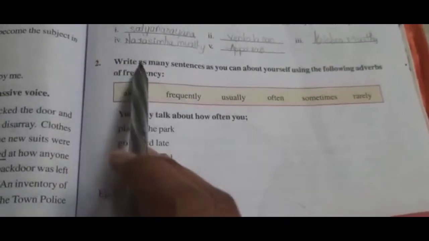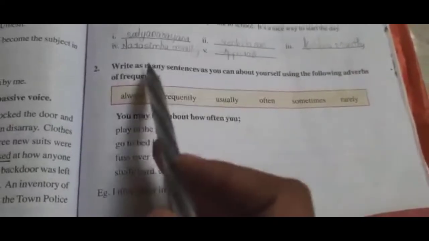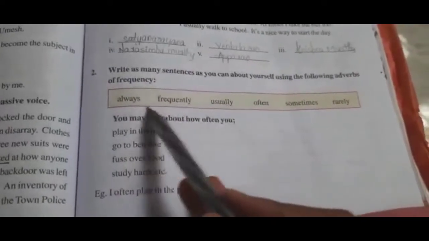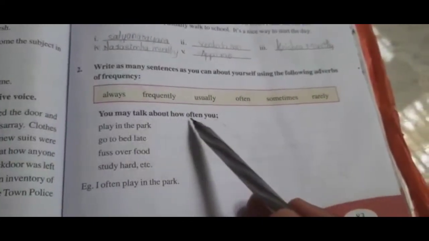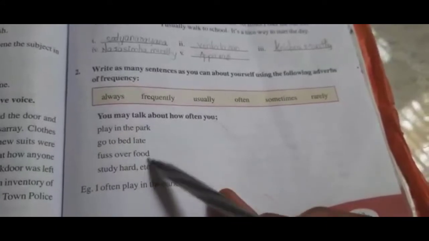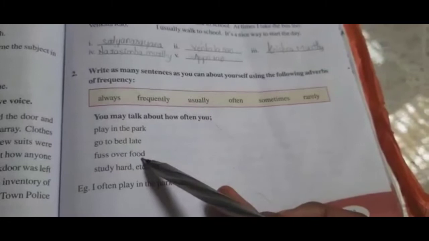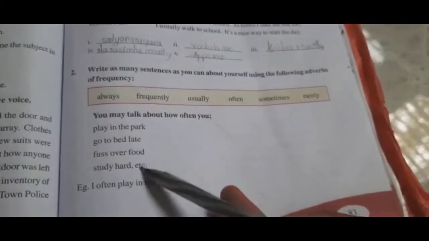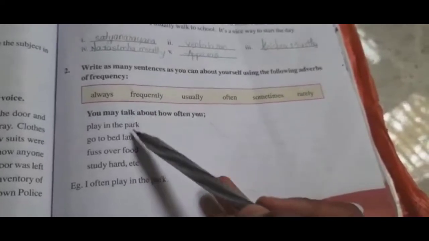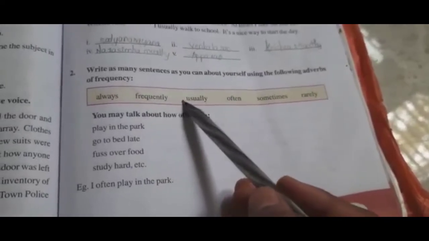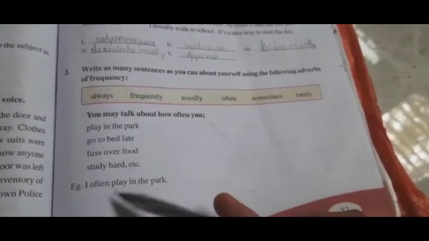In the second bit, write as many sentences as you can about yourself using the following adverbs of frequency. Here in this box they given some adverbs, and you may talk about how often you do things. Here they given some helping words to us to make the sentences easily. By using these helping words in our sentences, we can use the adverbs. With the help of these adverbs and these helping words, we can form sentences.